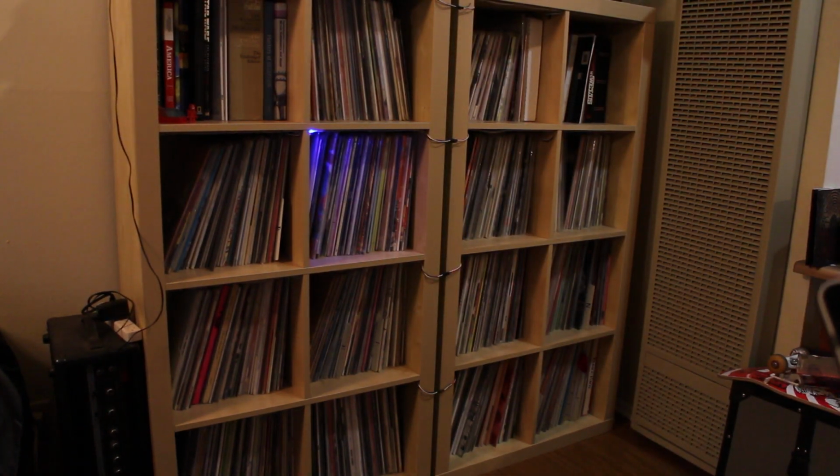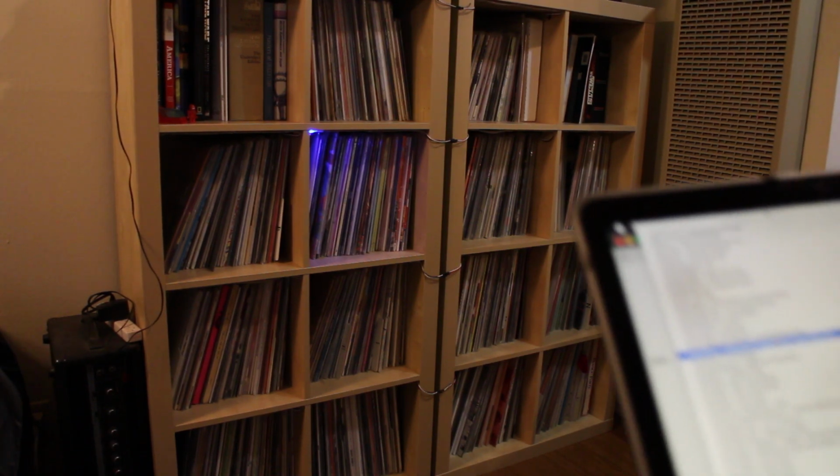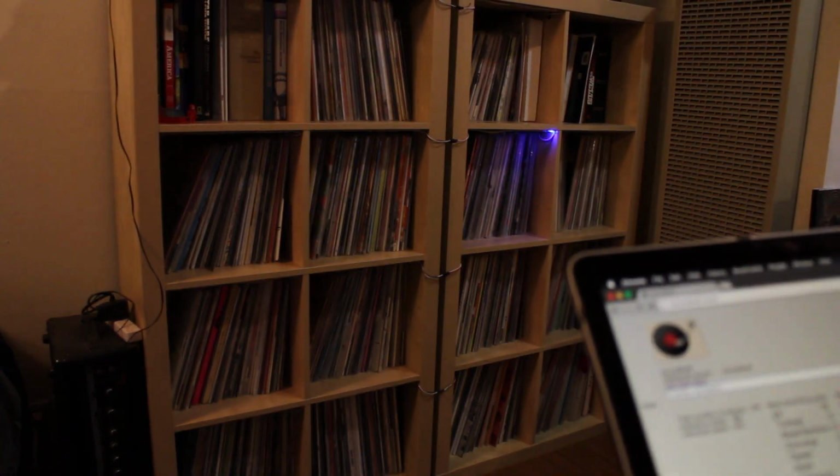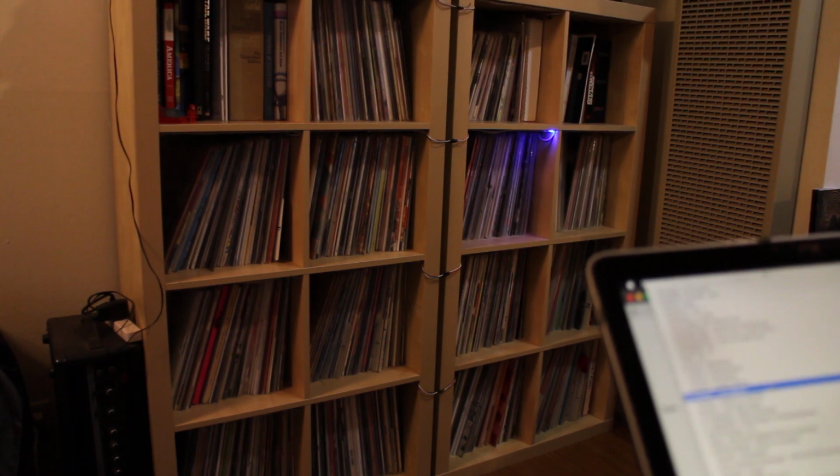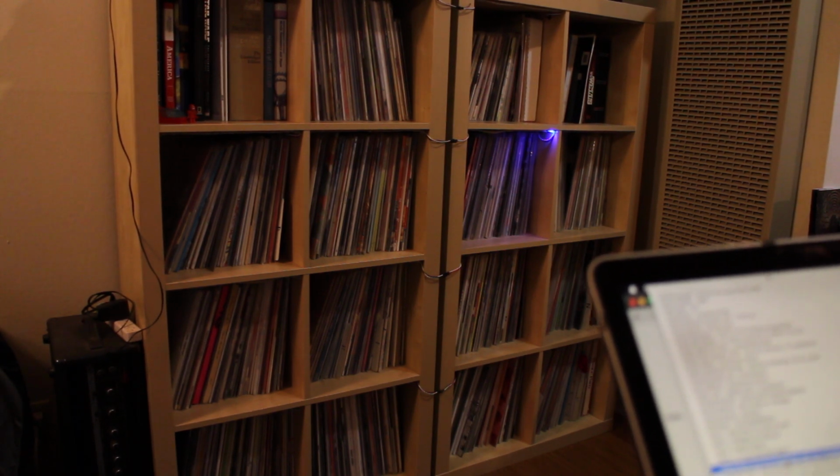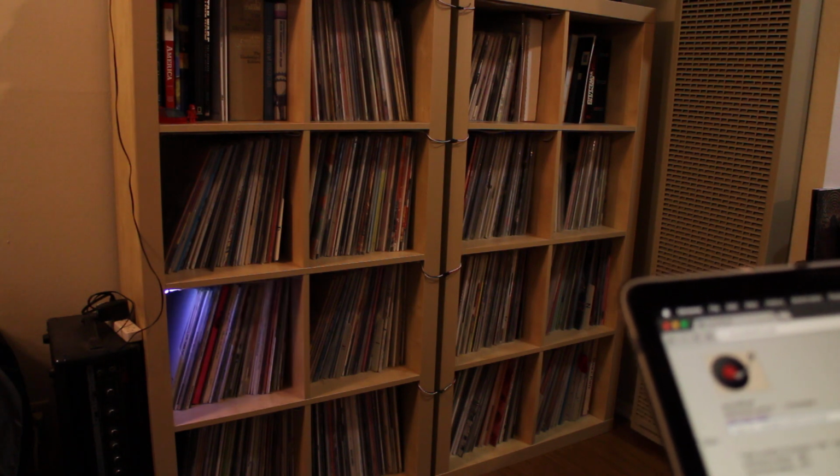So I can select a record, and the LED next to the record blinks indicating its position.